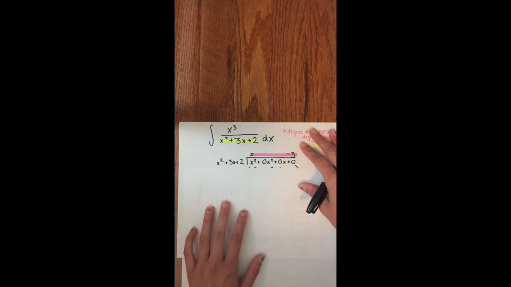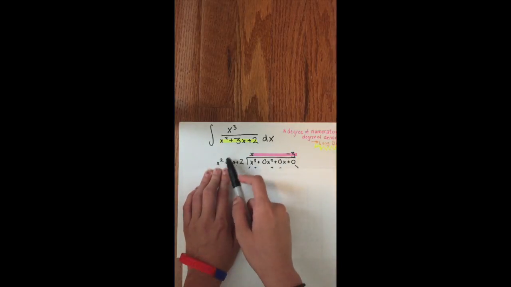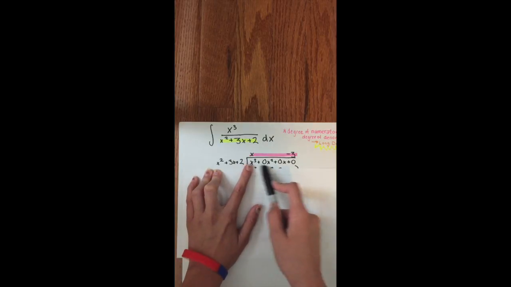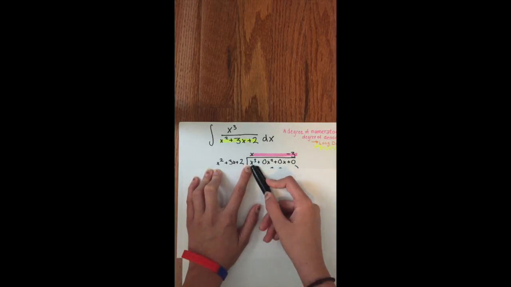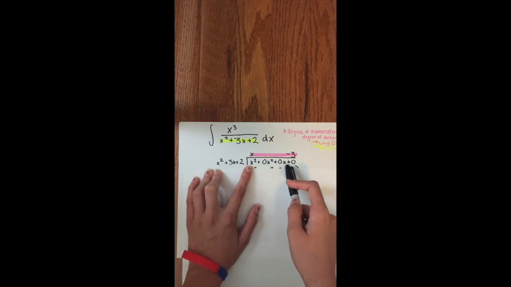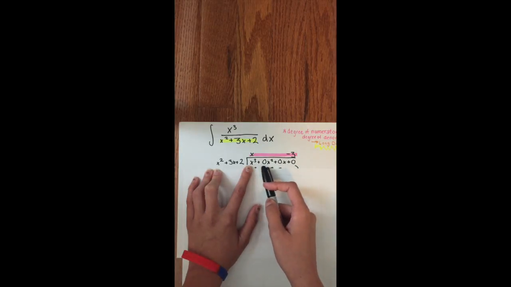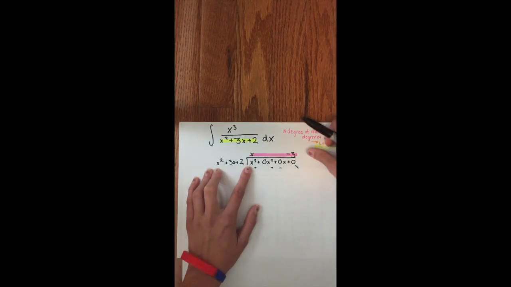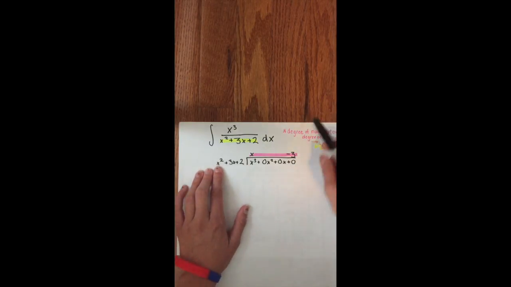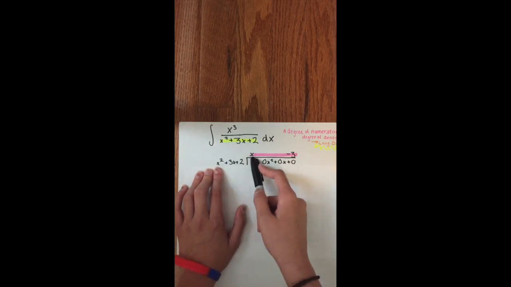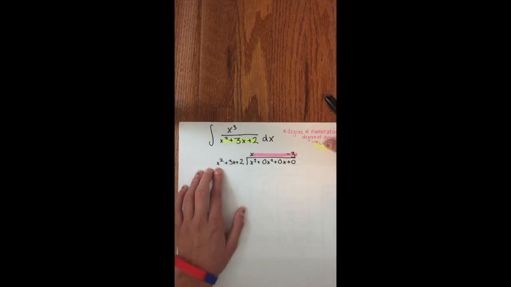To set up the long division, you put the denominator on the outside and the numerator on the inside. However, because it's just x cubed and we want every x value to have a constant, we're going to write x cubed plus 0x squared plus 0x plus 0 just to hold those as placeholders. So now we ask ourselves, how many times does x squared go into x cubed? Well, that's x, so we put the x up there. It's just like regular division.